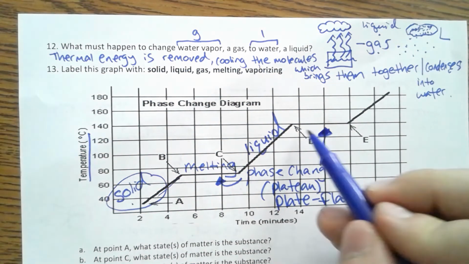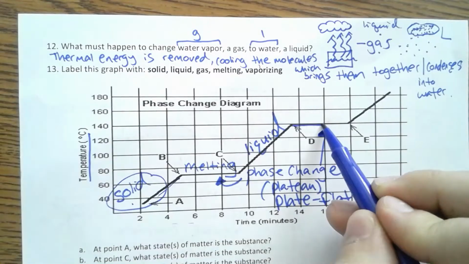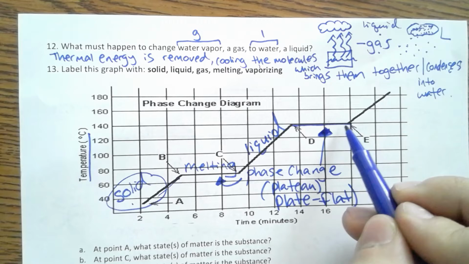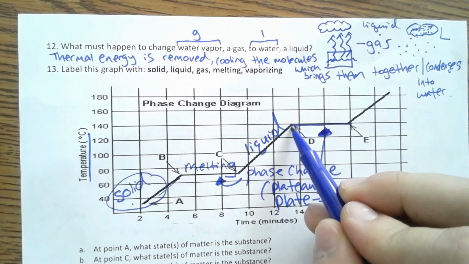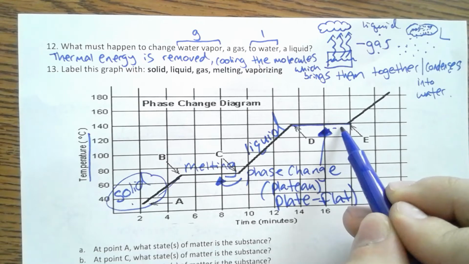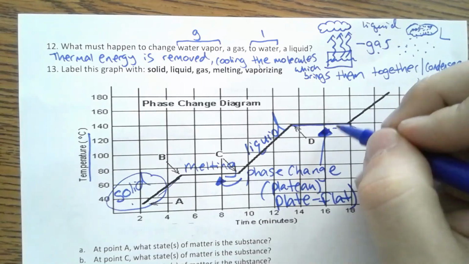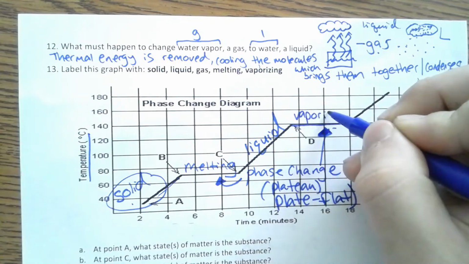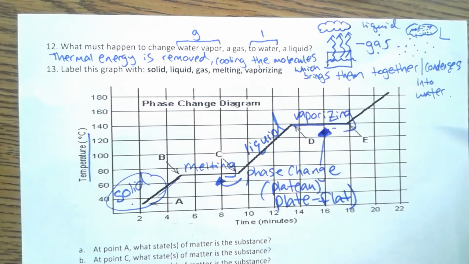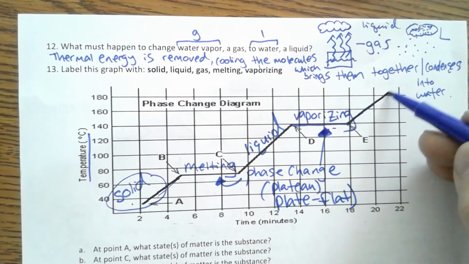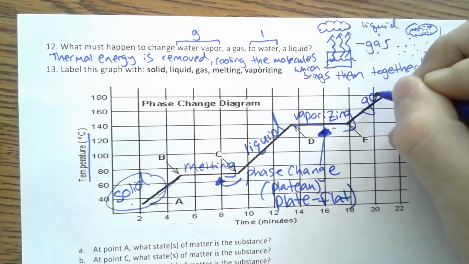What do we have here? Another flat line. So that means a phase change is happening. So now you have a liquid and you're increasing the temperature. Temperature stays flat. When the temperature stays flat, the phase is changing. Over here we have vaporizing. And then when it starts to pick up again, you have a new state of matter, you have a gas.